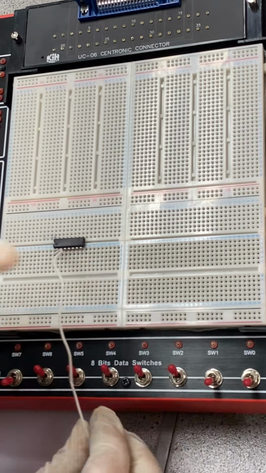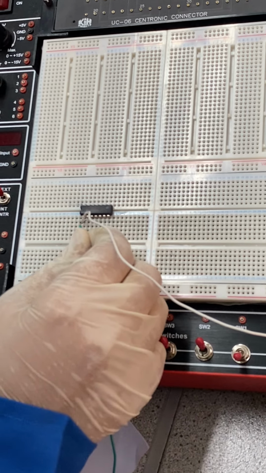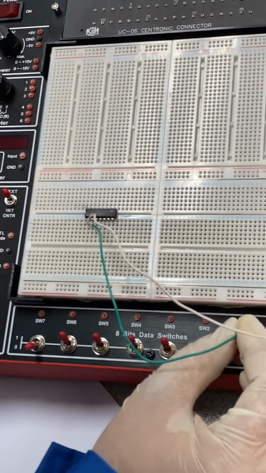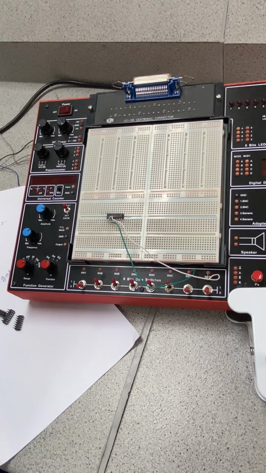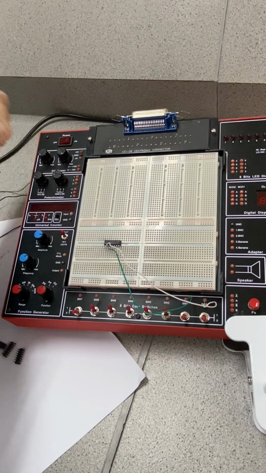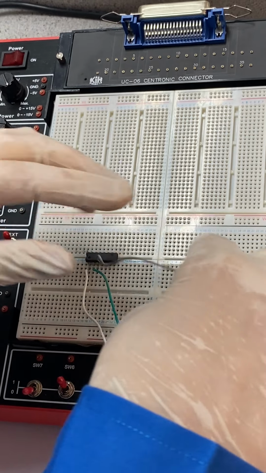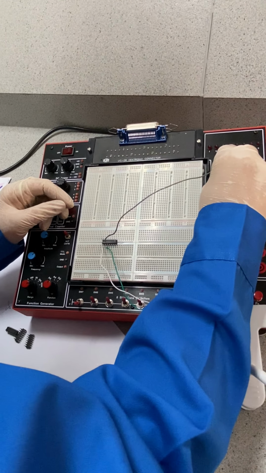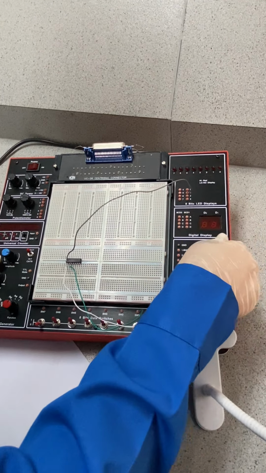This is the switch for input A, and the second switch, for pin number 2, is switch number 1, which is B. This is for the input. Now for the output, I will take pin number 3 and connect it to the output. Now I'm finished with the input and output, and I must not forget to connect the VCC and ground.